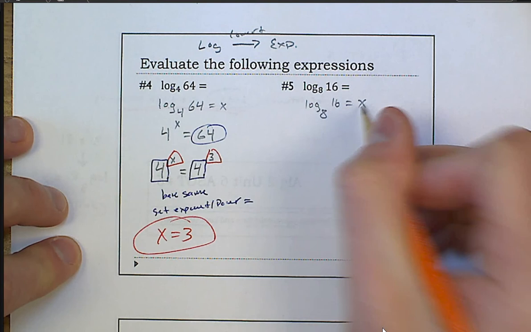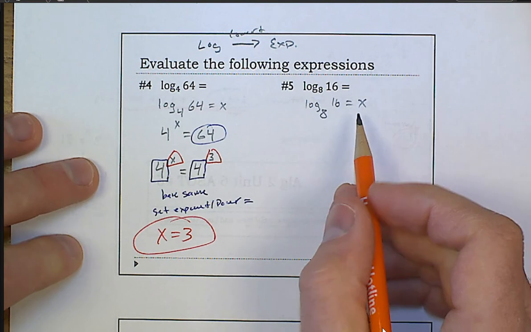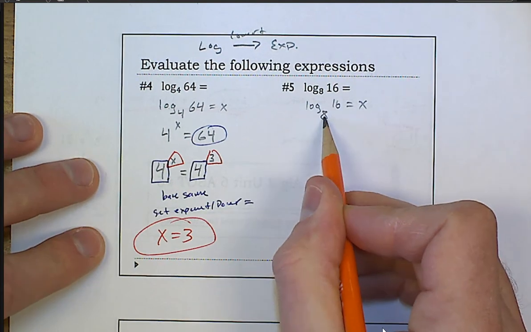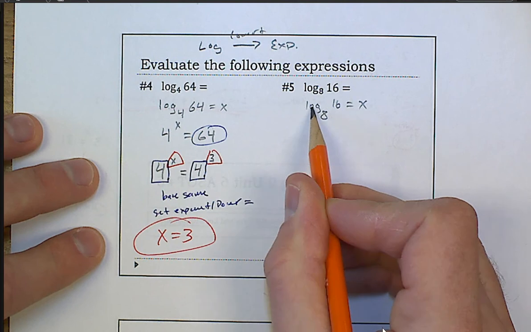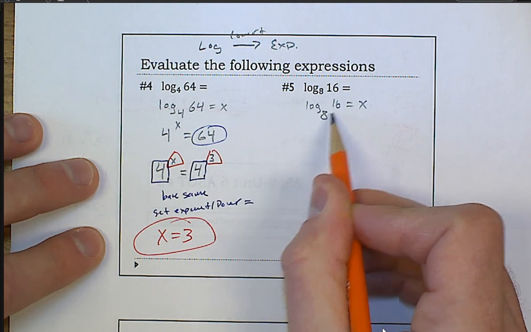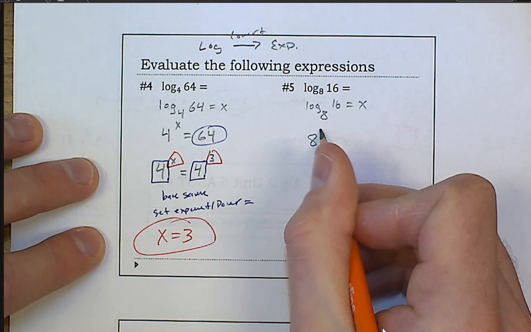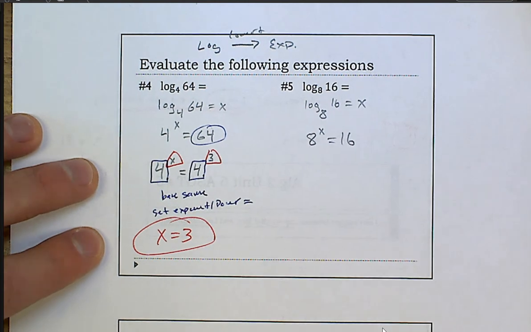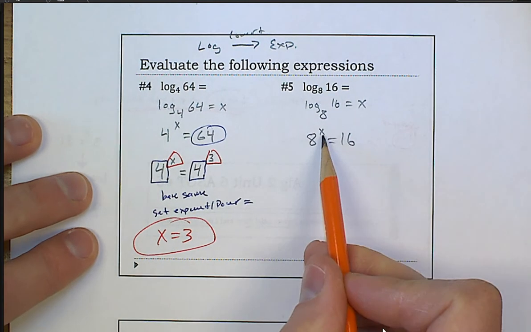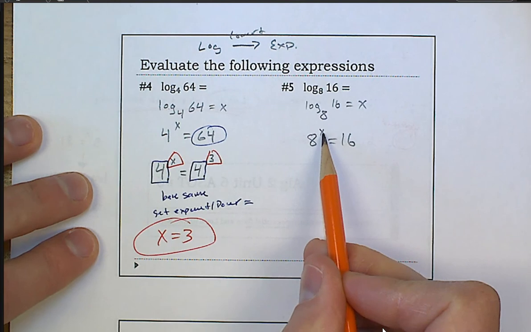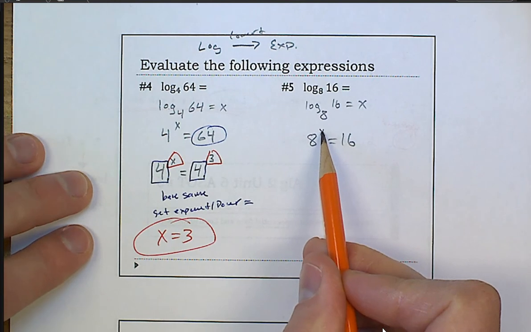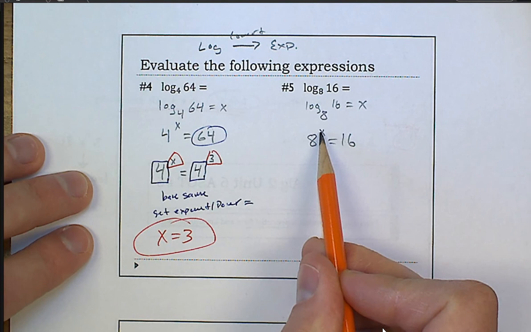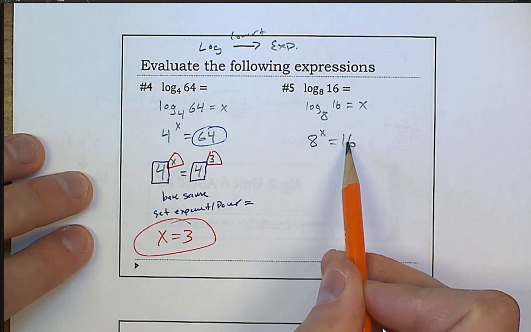Now I need to convert that into exponent form. What power on 8 equals 16? 8 to the x equals 16. Now, if you look at this, 8 to the 1st is obviously 8. 8 squared is 64, so how do we get 16? What's going to go in here for x?